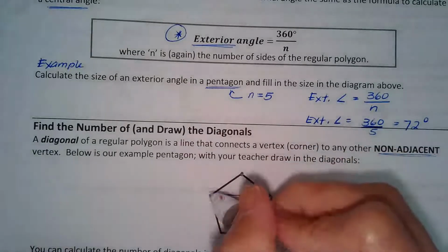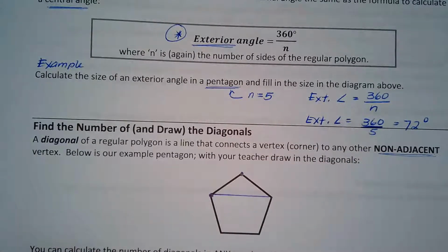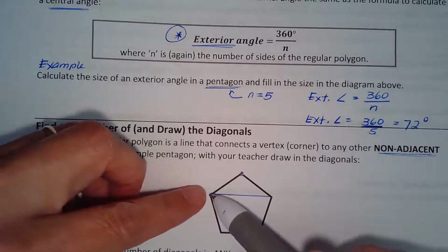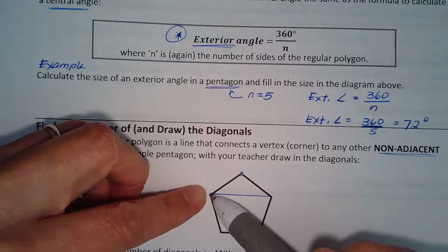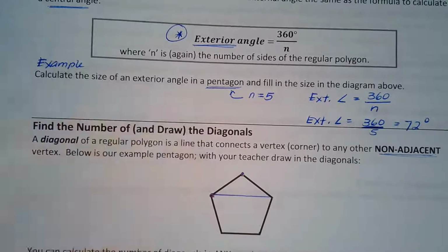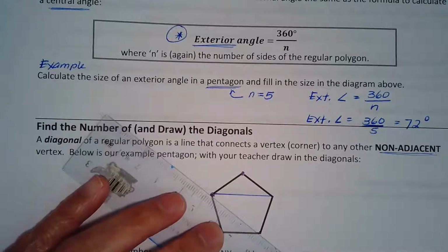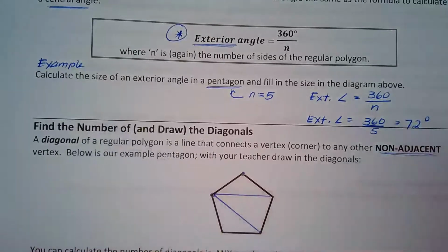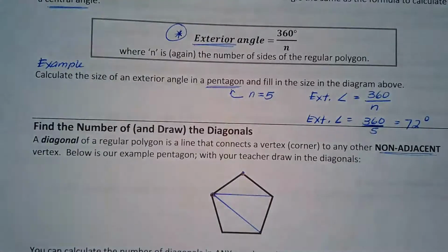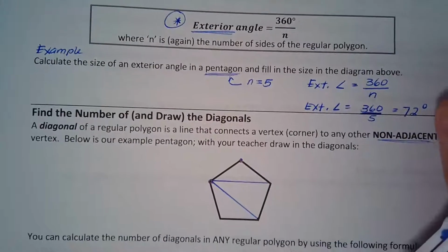Okay, so if this is our starting point, now what's the other? Can I create another diagonal? Yes, I could. So I can go from here to this vertex, from here to this vertex. Okay, so let's do that. Okay, so far that's that. Okay, and then is there another diagonal that I could draw?